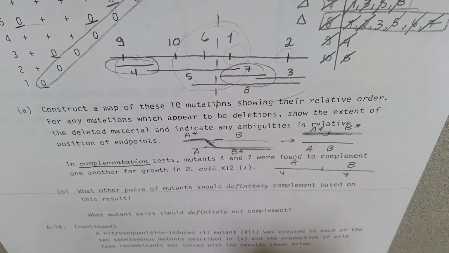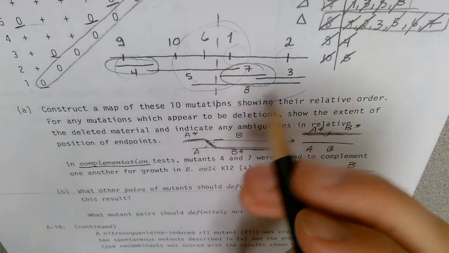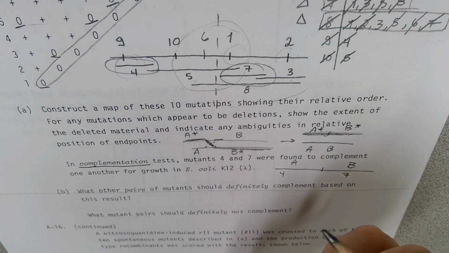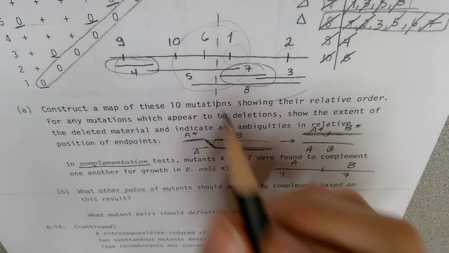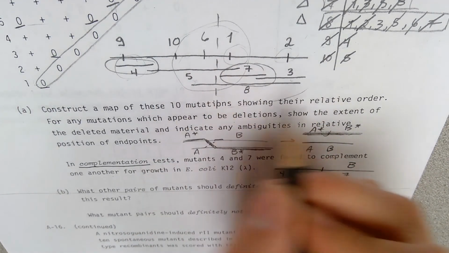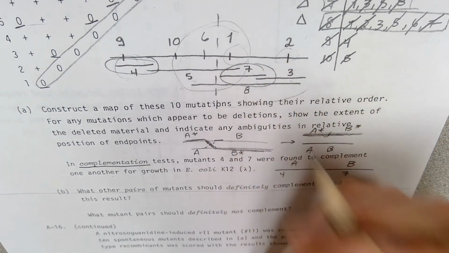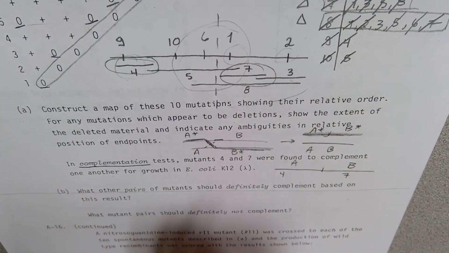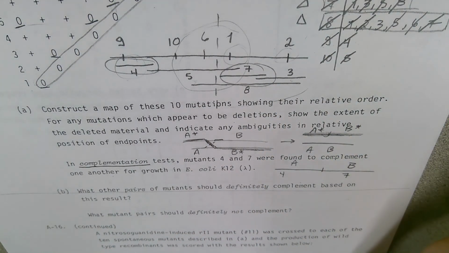And then it will ask you what will definitely not complement, and that's just the opposite. Anything that's obviously overlapping, like, what's a good example? 5 and 6 probably won't complement. 1 and 2 probably won't complement. 2 and 3, stuff like that. So there are going to be a lot more of these than there are for things that do definitely complement.